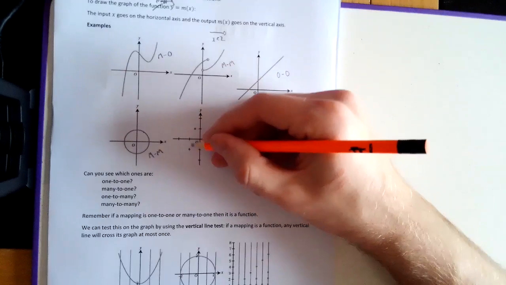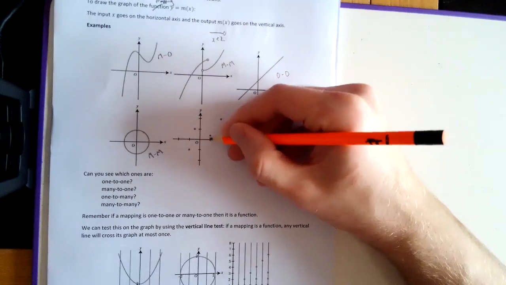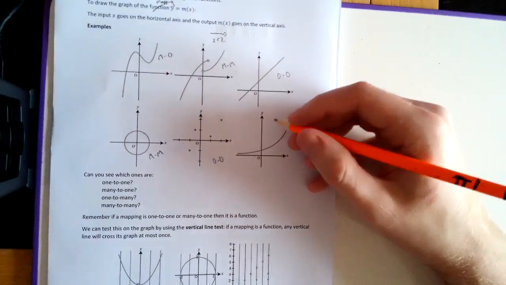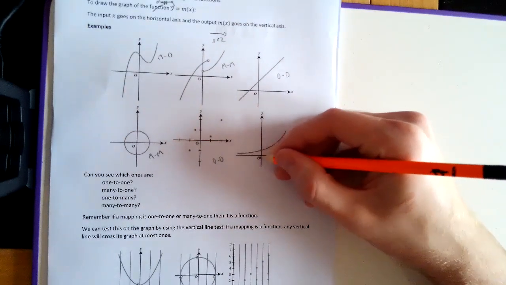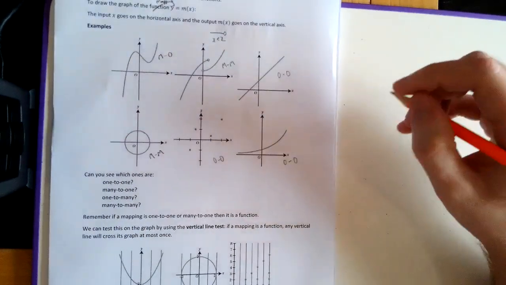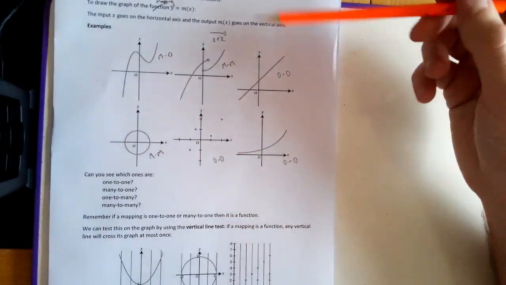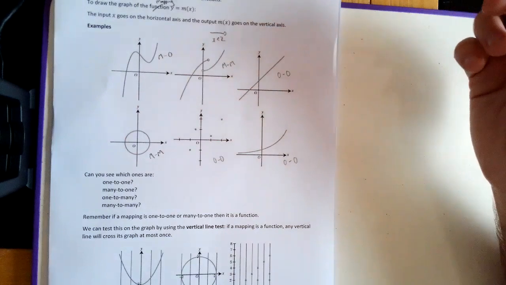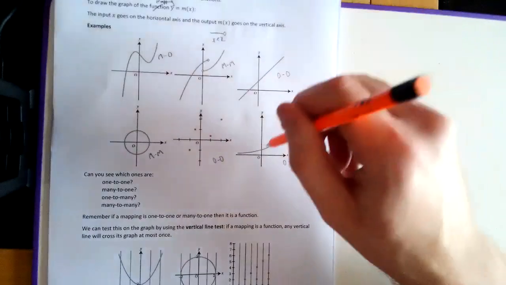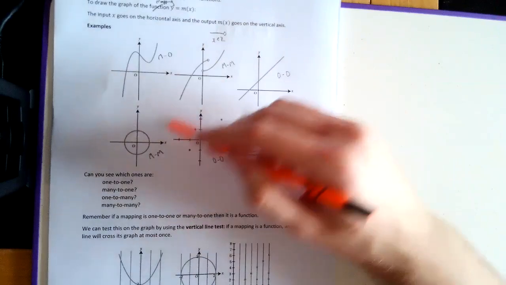This one here, if I pick an input, I only get at most 1 output, look. And if I pick any output, I get just 1 input. This one's 1-to-1. And this one again, if I pick any input, I get 1 output. If I pick any output, I get 1 input. So this one's 1-to-1 as well. Okay, so we know that 1-to-1 or many-to-one is a function. So these 4 things here are functions, or could be graphs of functions. These 2 can't be functions.